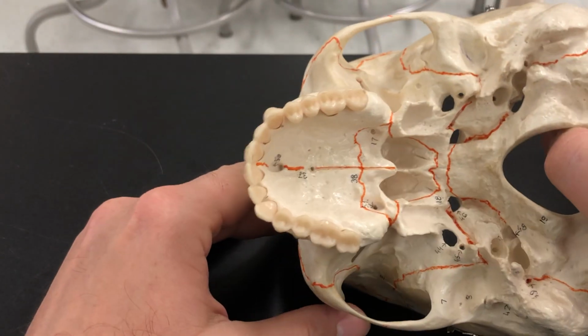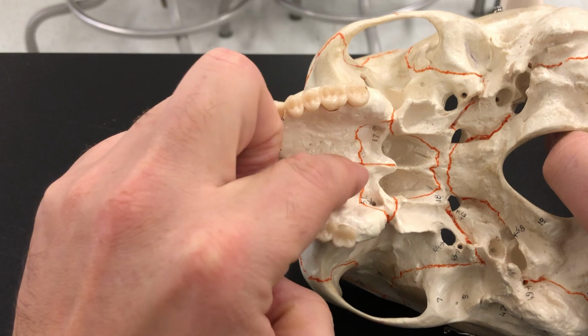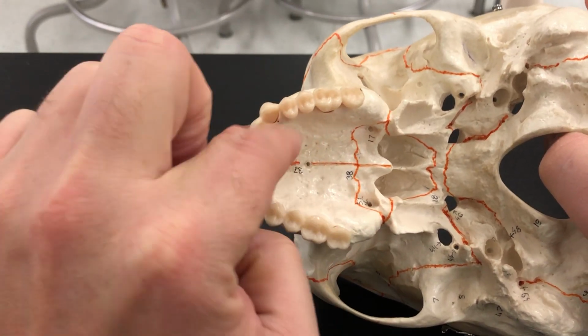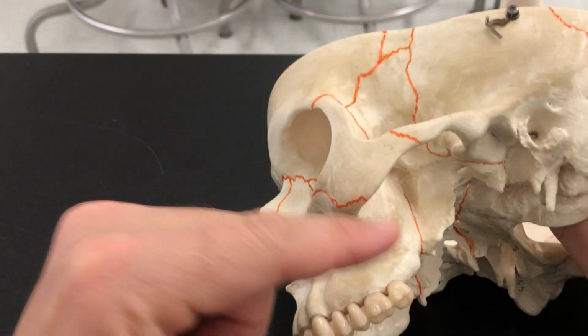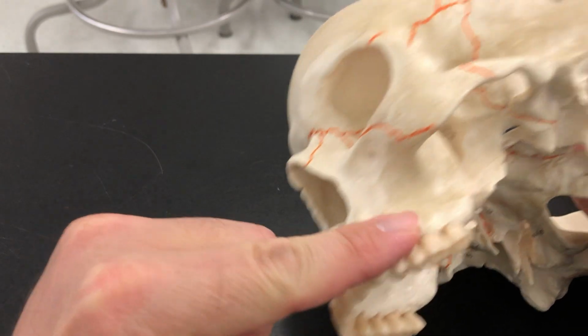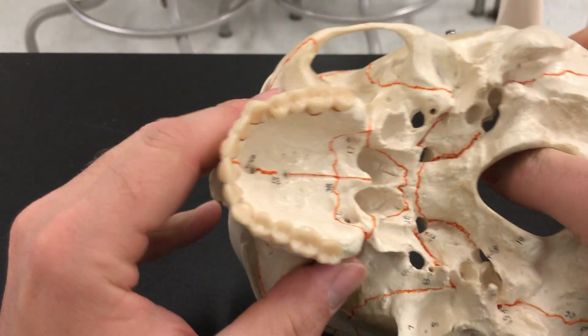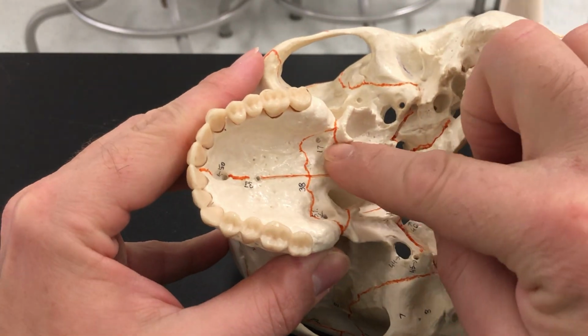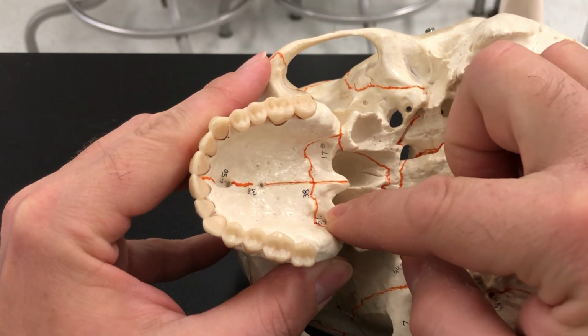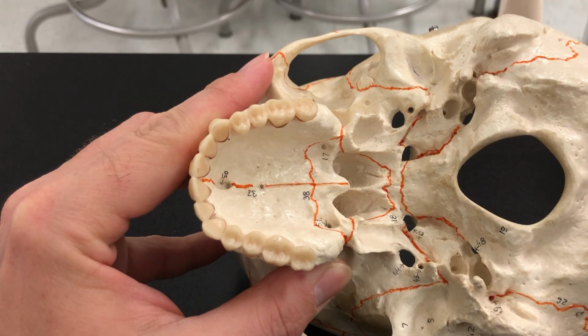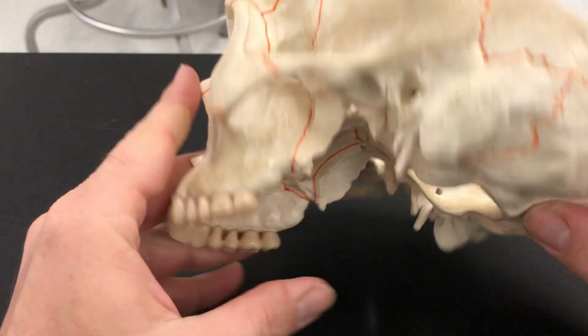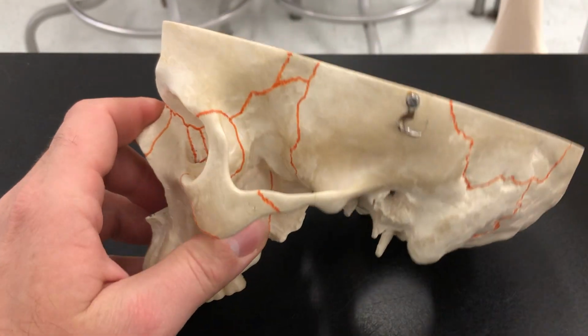Again, if we flip it over and look at the bottom here, between the teeth you have the palatine process of the maxilla, and that also includes the alveolar margin, the bumpy gum line there. And then at the back of that, you have the palatine bone itself, where there are not any teeth. So now we are going to really quickly look at the lower jaw or mandible.